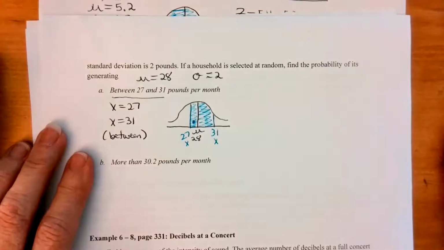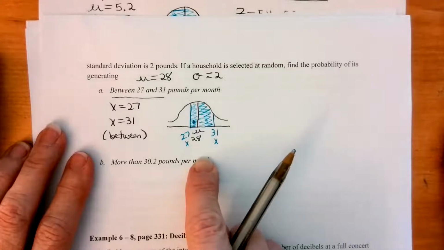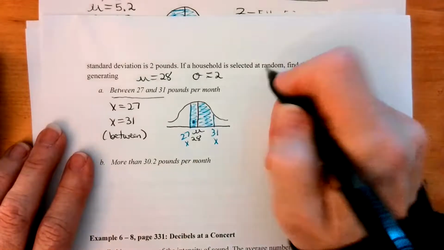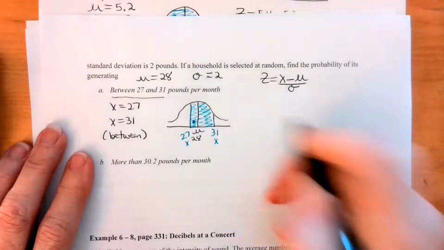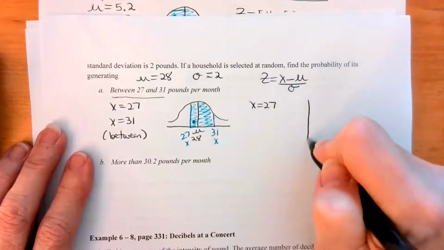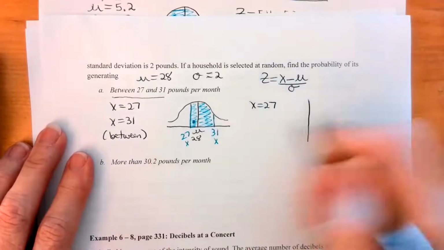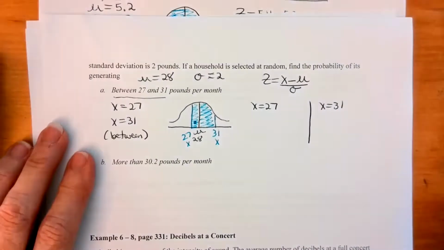And so now what we're going to do is convert each of these data values X into a Z-score using the Z formula, which remember was X minus mu over sigma. So we're going to do this twice. We're going to do this with X is 27. We will expect the Z-score to be negative because we're to the left of the mean. And we'll do it with X is 31. The Z-score should be positive because that's to the right of the mean.